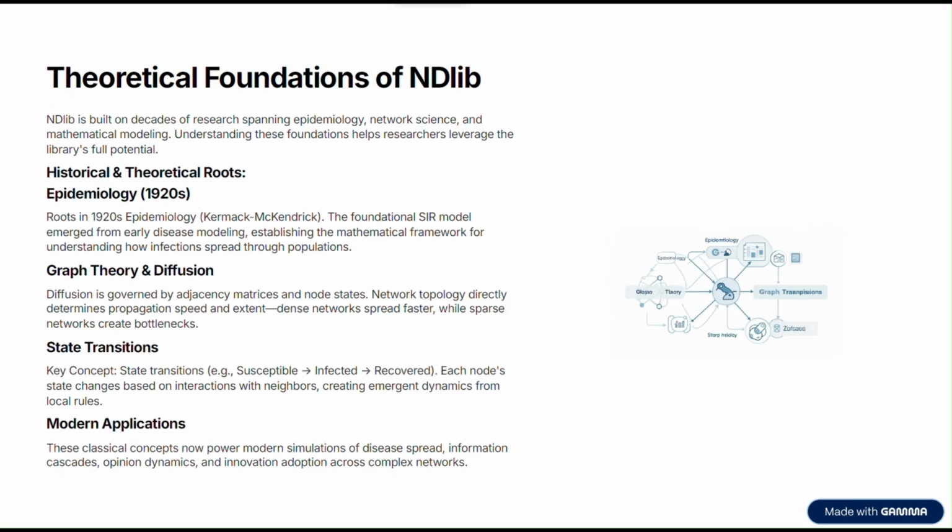Foundations of NDlib. It is built on decades of research spanning epidemiology, network science, and mathematical modeling. Understanding these fundamentals helps researchers leverage the library's full potential. Historical and theoretical roots: roots in 1920s epidemiology, the foundational SIR model emerged from early disease modeling, establishing the mathematical framework for understanding how infections spread through a population.